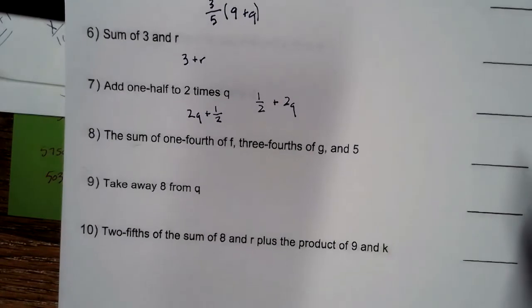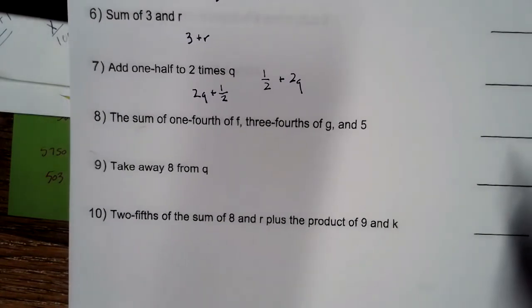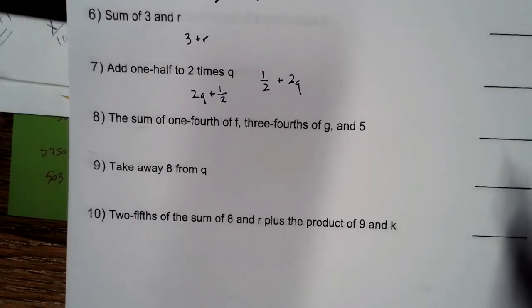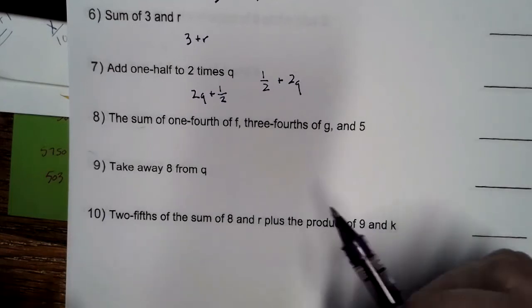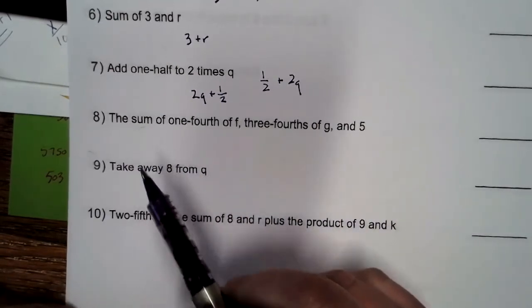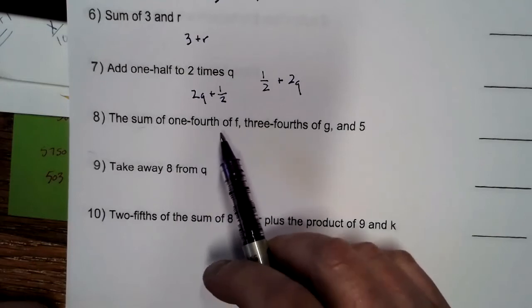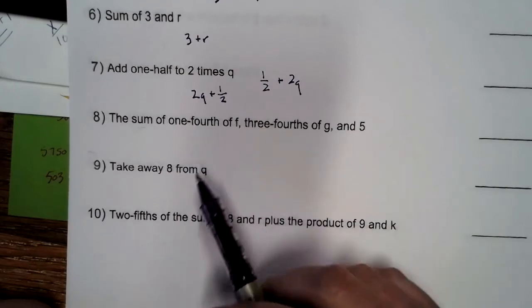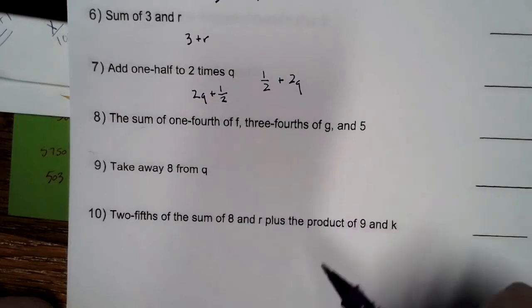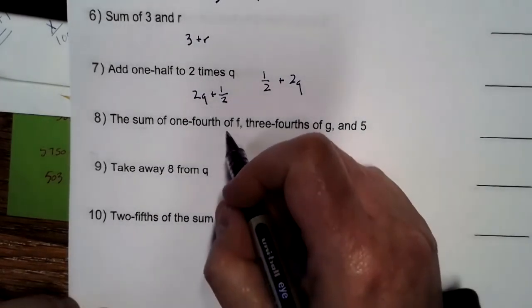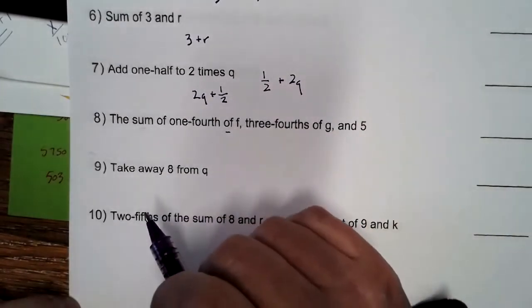The sum of 1/4 of F, 3/4 of G, and 5. So this is going to be a long addition. However, we have to deal with the 1/4 of F and the 3/4 of G. And again, of is a multiplication term.